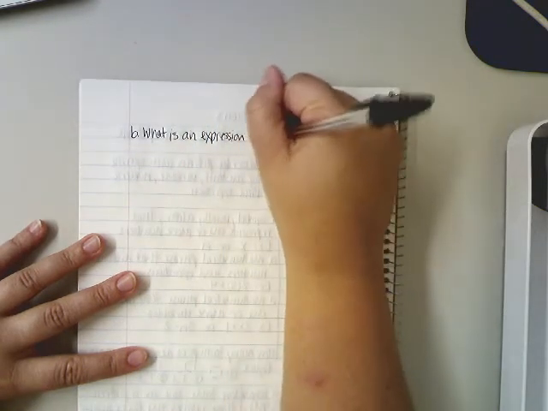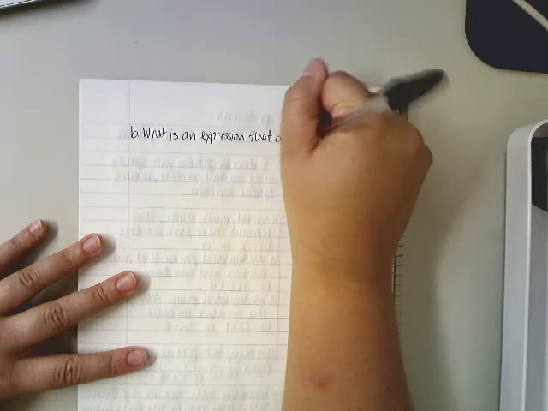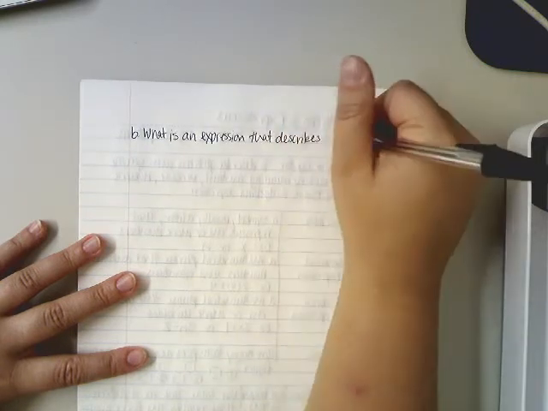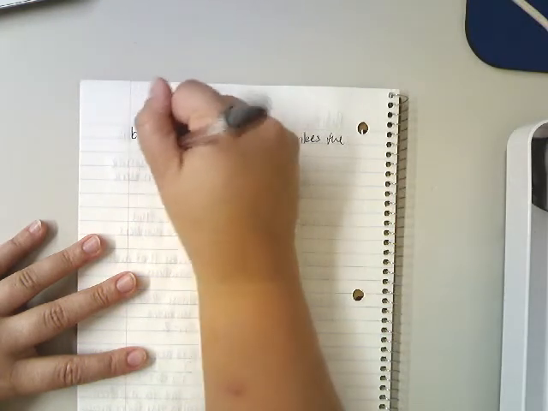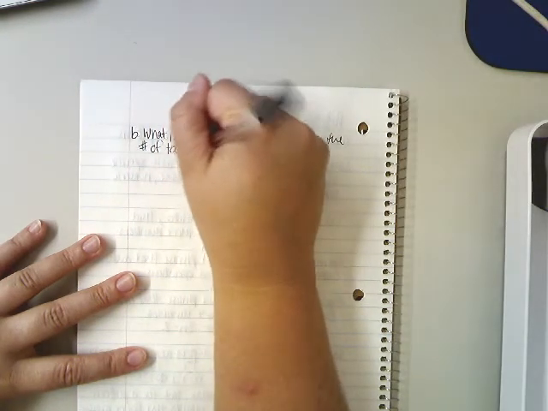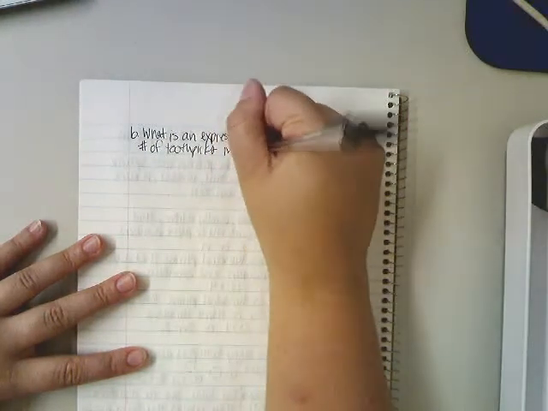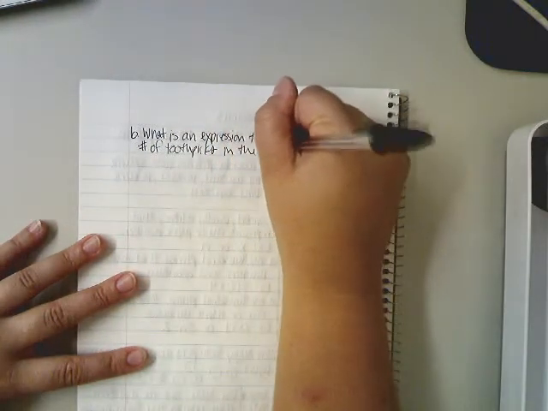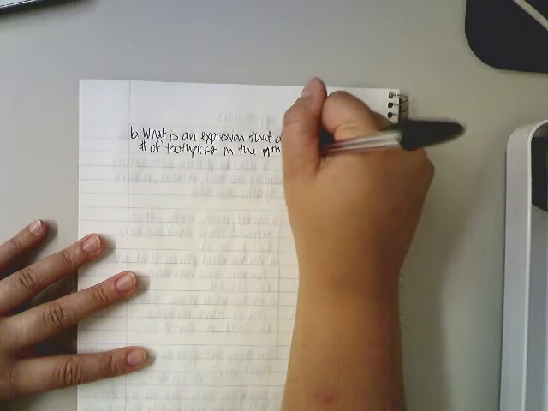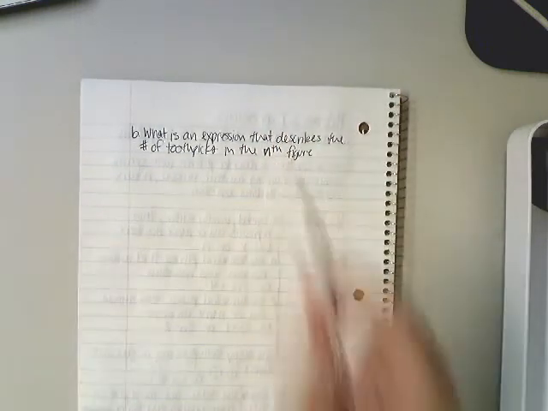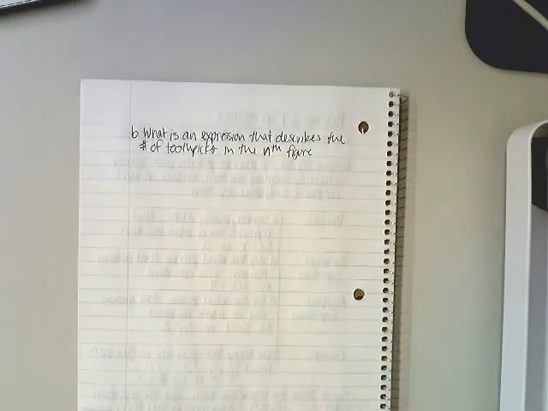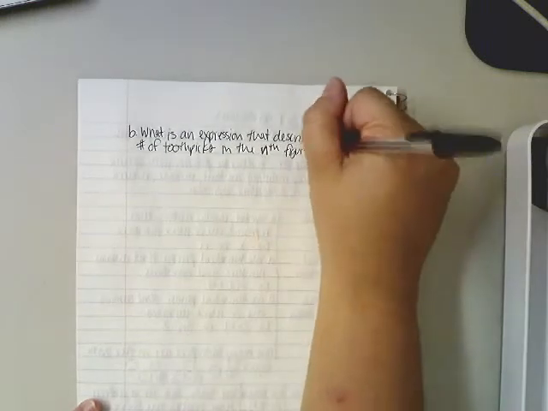that describes the number of toothpicks in the nth, what's an n? Nth figure. So now our figure number is going to be represented by n.